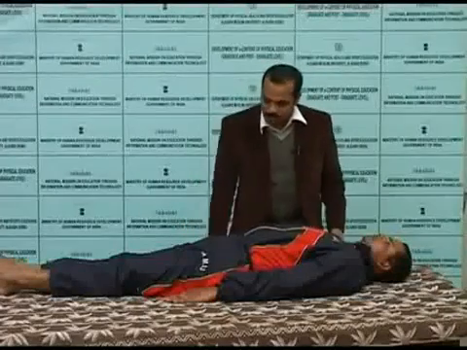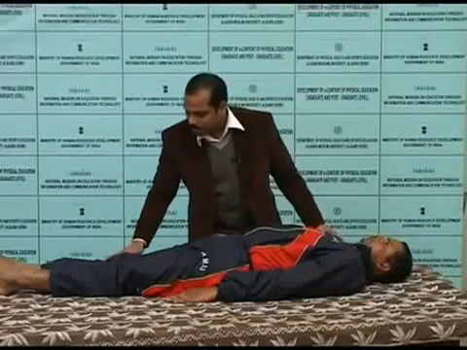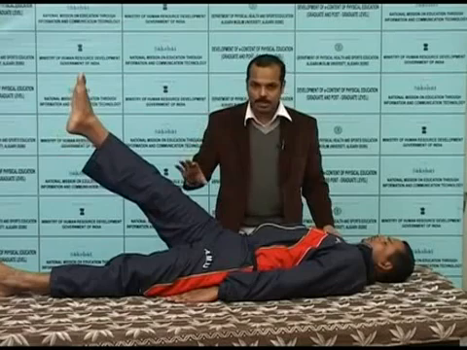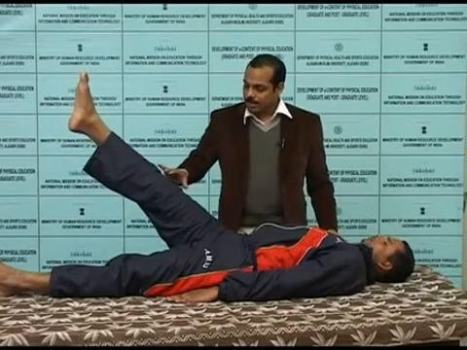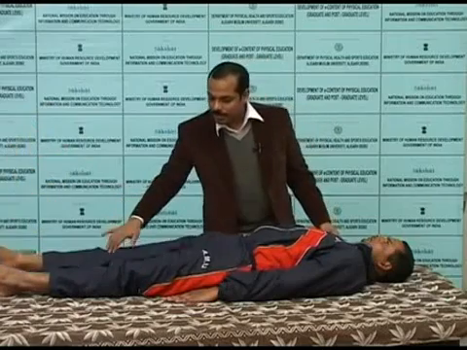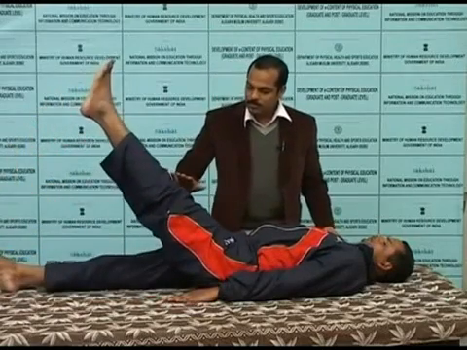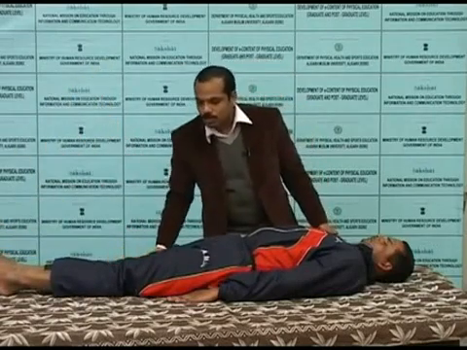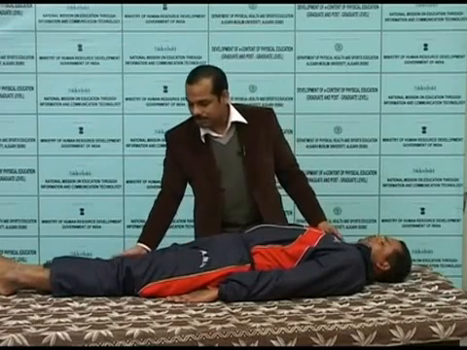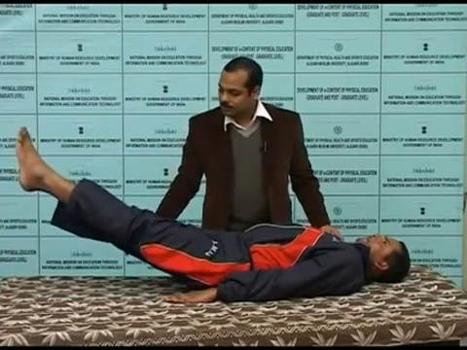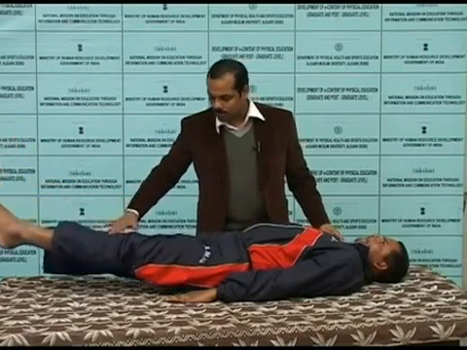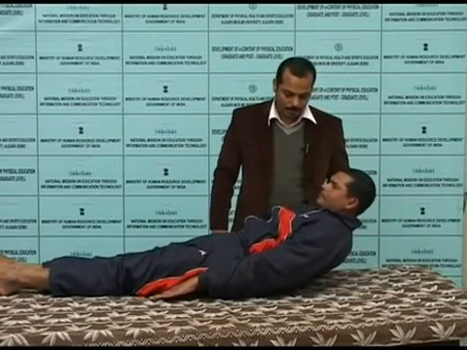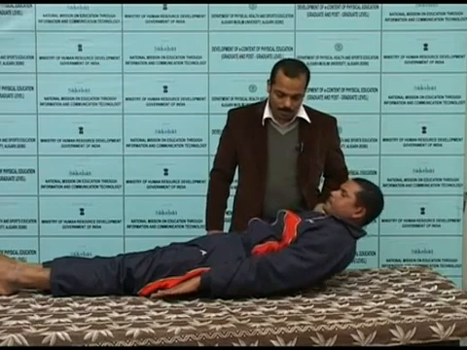Again, this exercise can be demonstrated again. We are asking the subject to lift one leg first and hold for some time and relax. Again, the opposite leg can be lifted. Down again. Then we are asking the subject to lift both legs together, the next stage of this exercise, and return to the original position. Then we are asking the subject to lift his upper torso and go back to the original position.